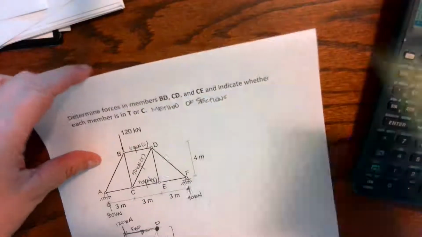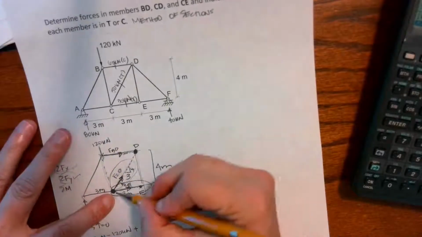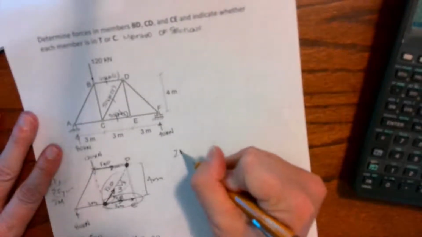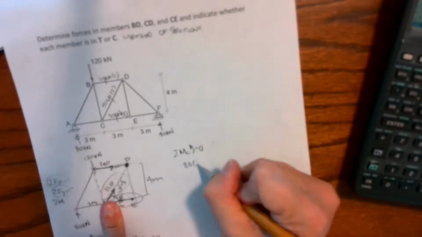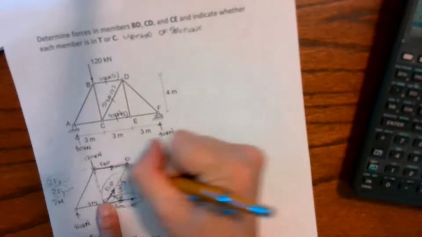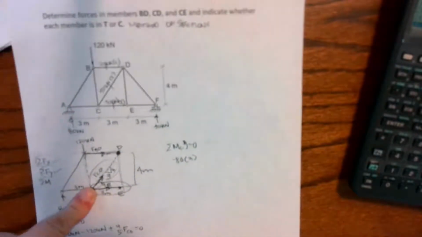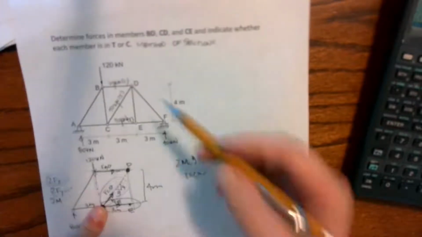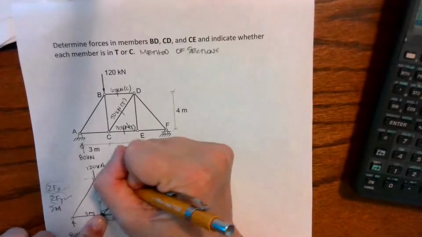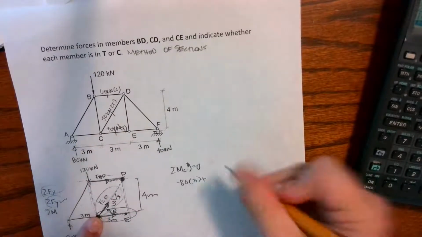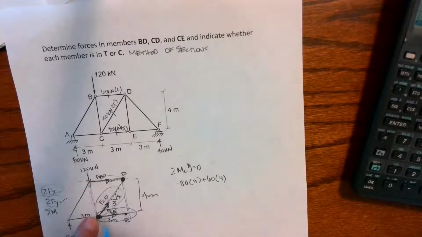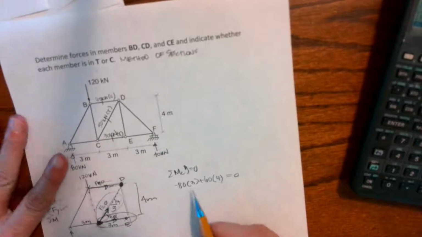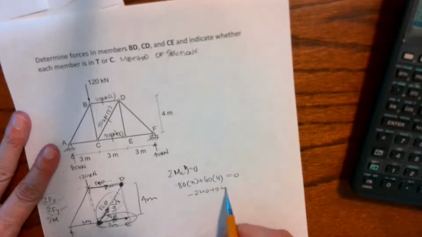How can we go back and check to make sure that this is correct? Well, let's sum moments about point C. If I'm looking at point C, I have a negative 80 times 3 straight through. I have that force in BD, which was in compression, so we're pushing back, so I have plus 60 times 4. This goes through that joint, this goes through that joint, so this equals 0, and I have a negative 240 plus a positive 240 equals 0, 0 equals 0, check.